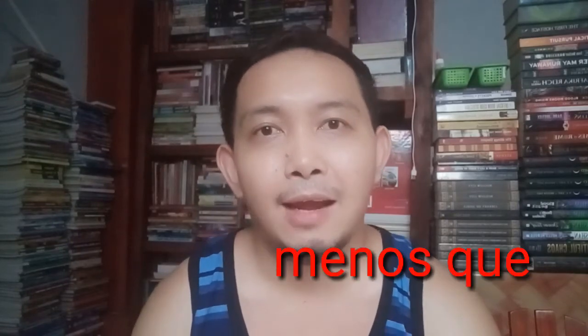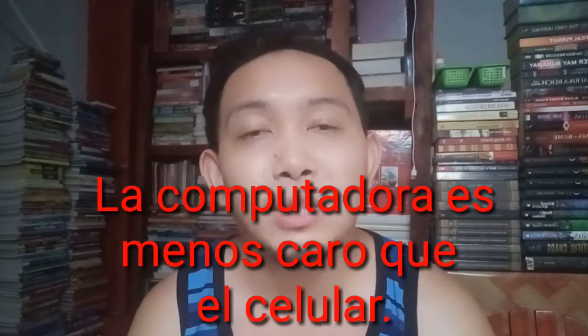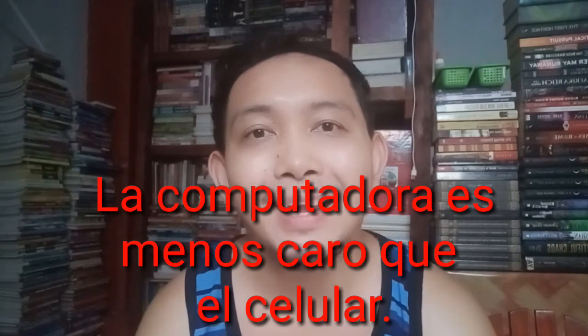For less than, we have menos que. El ordenador o la computadora es menos caro que el celular. We used menos que as comparative adjective and caro as adjective. Menos caro que. La computadora es menos caro que el celular.